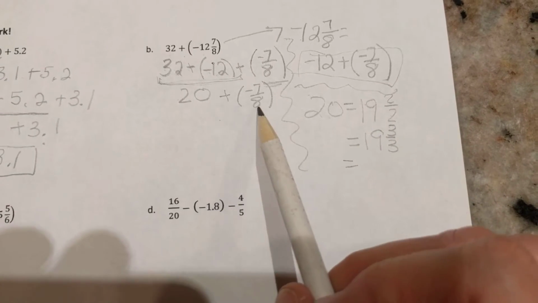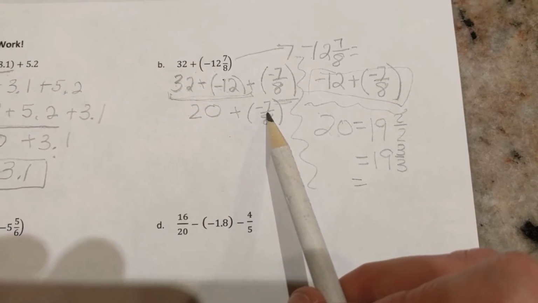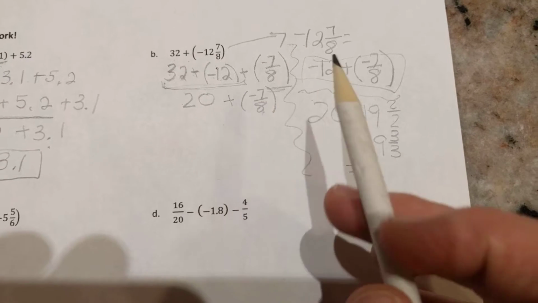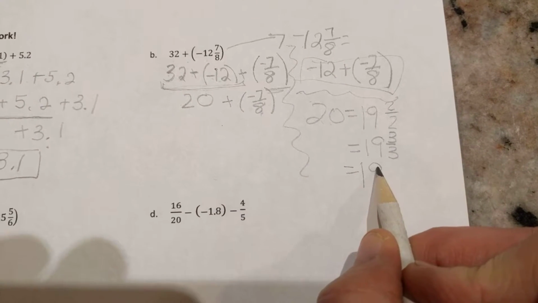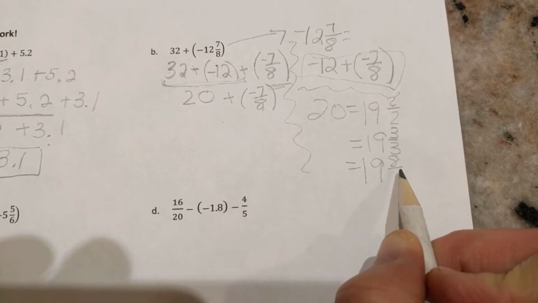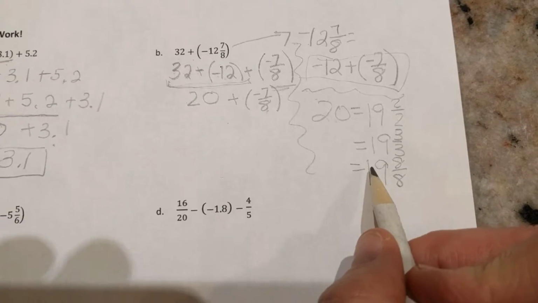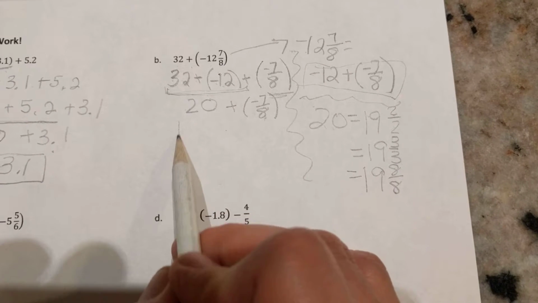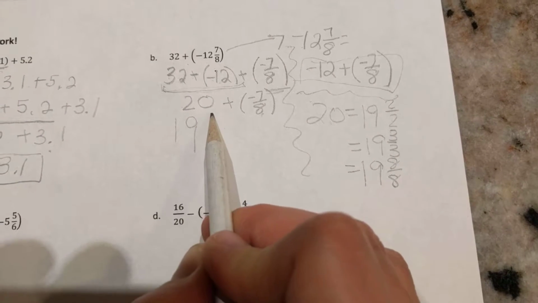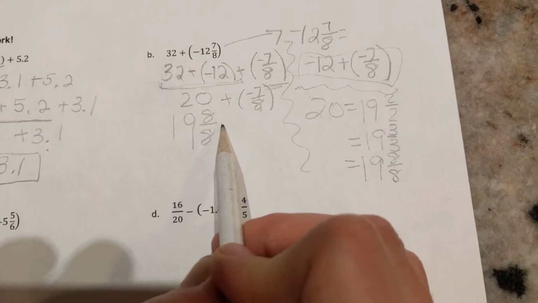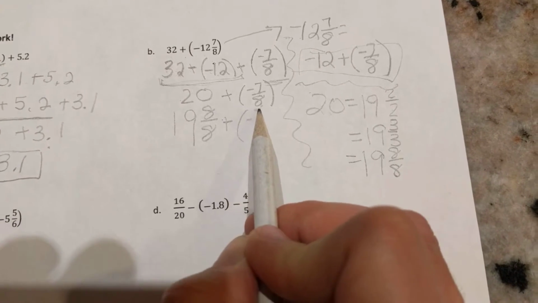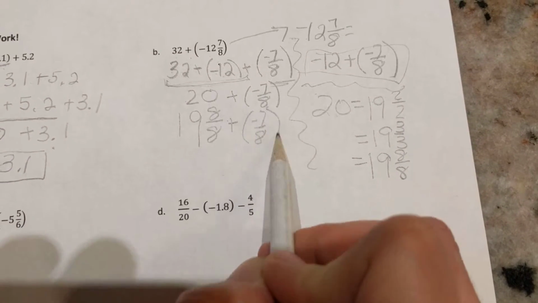So since my denominator here is 8, I'm going to write 19 and 8/8. This is worth 1 plus 19 gives me 20. So I have 19 and 8/8 plus negative 7/8.